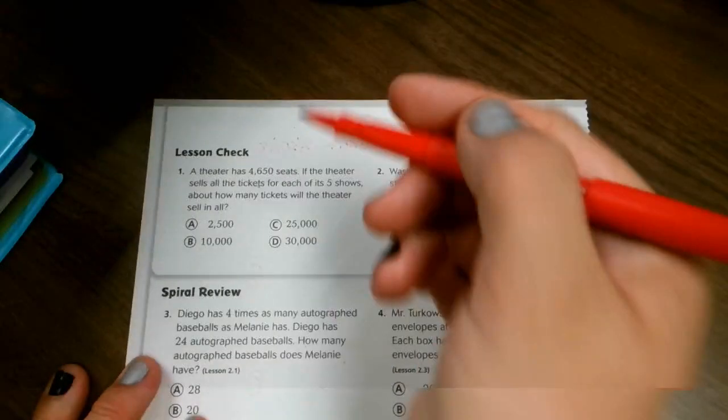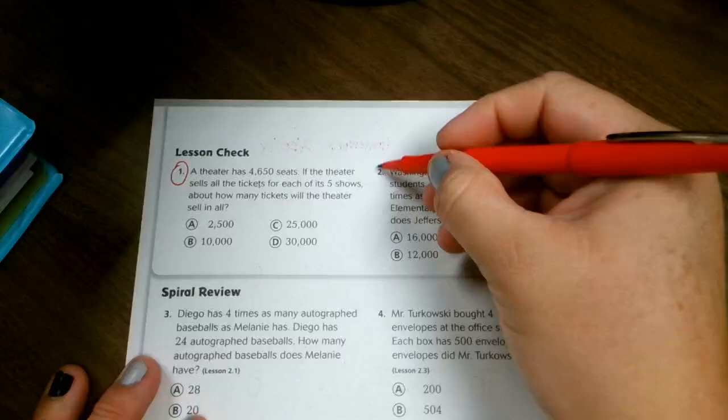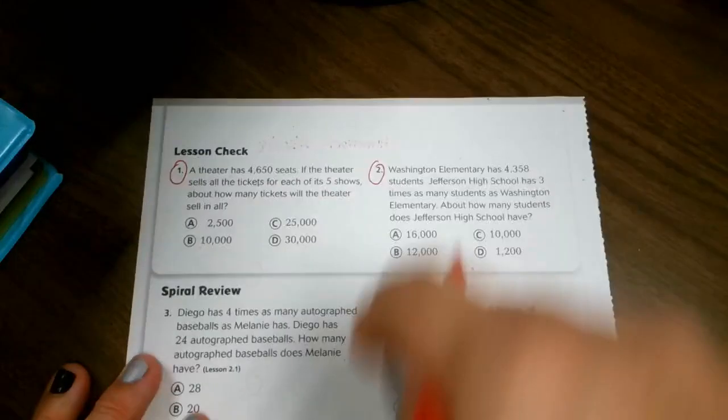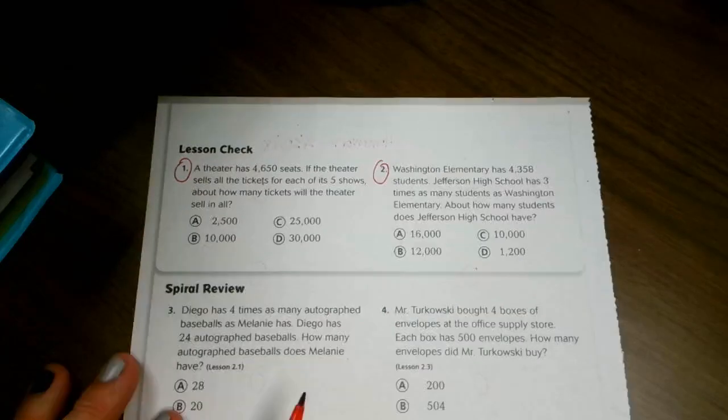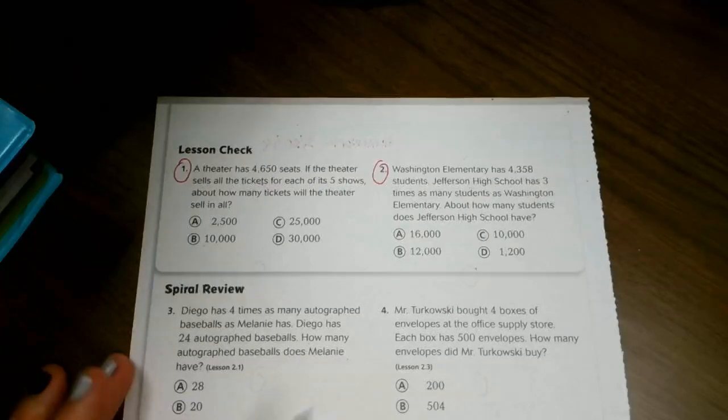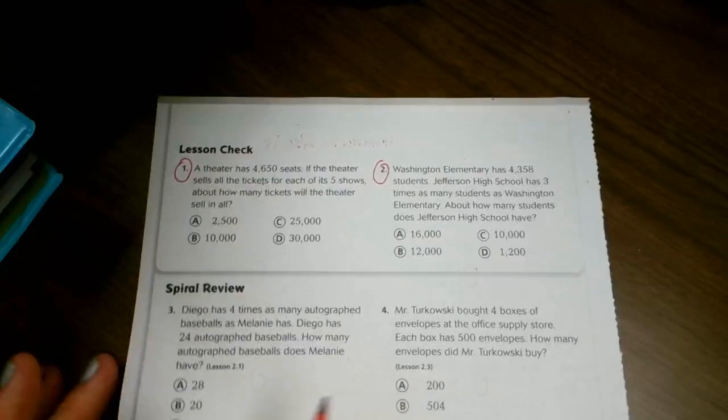And then back here on the other side, I want you to do numbers 1 and 2. Do you follow me? All right. You do not have to do the rest of the problems. Okay? If you choose to do those, that's fine.